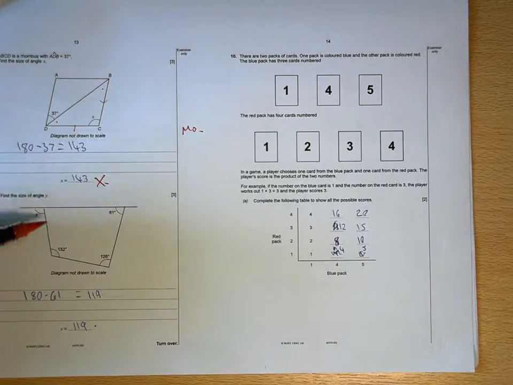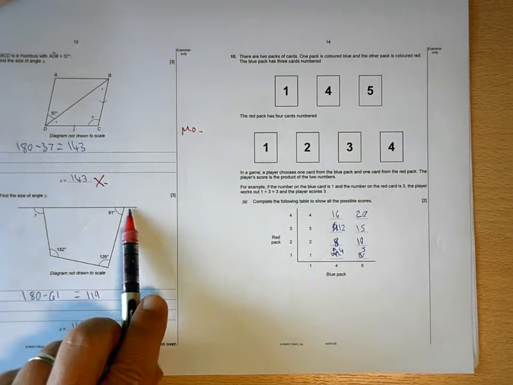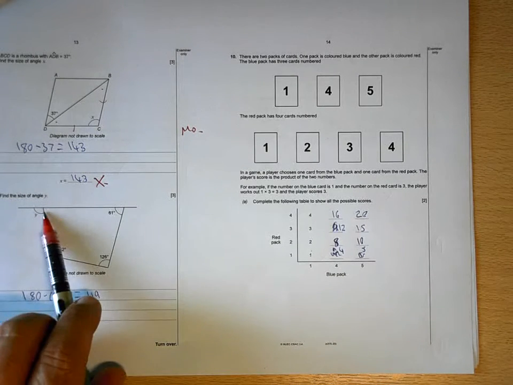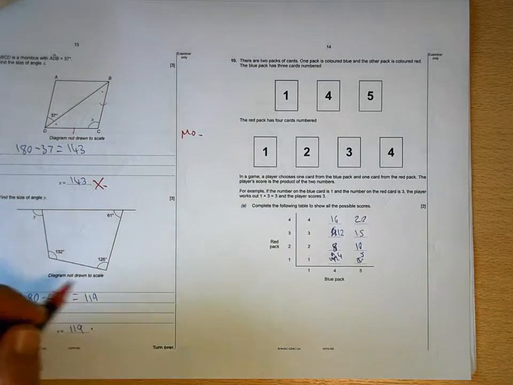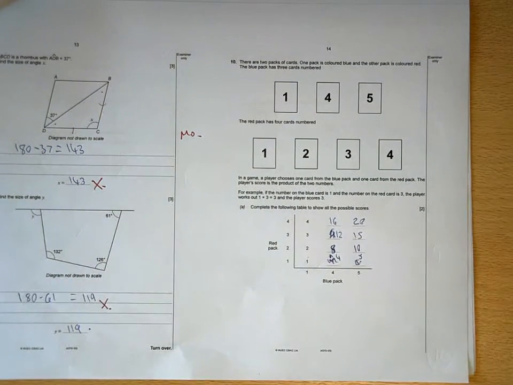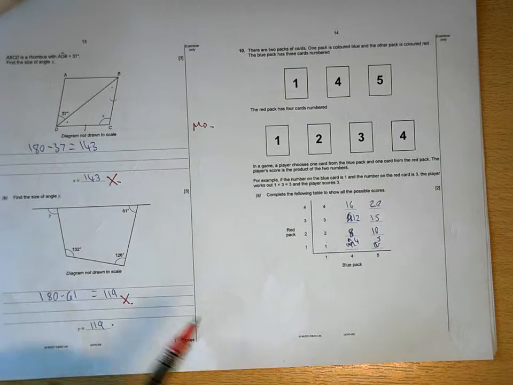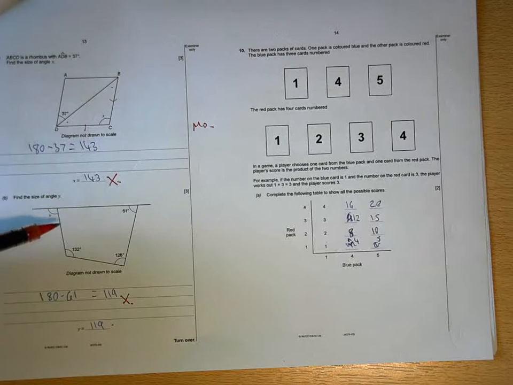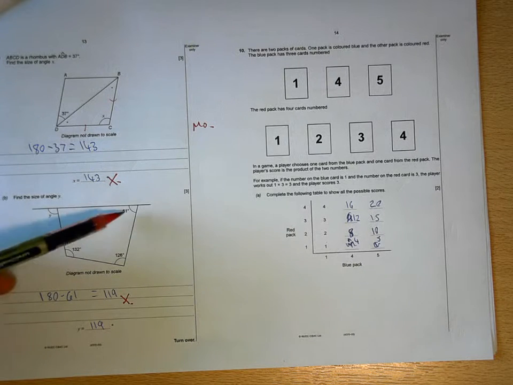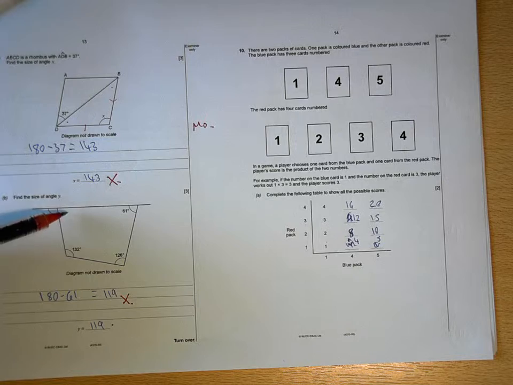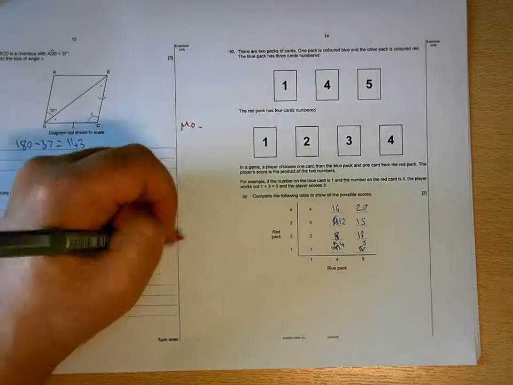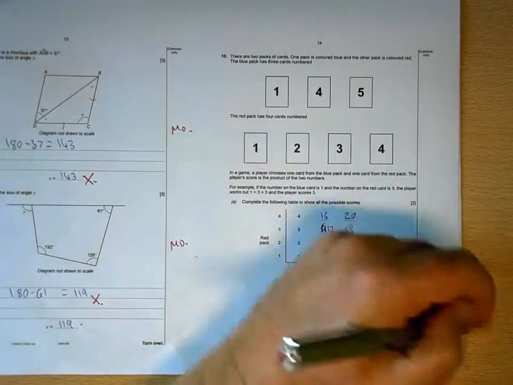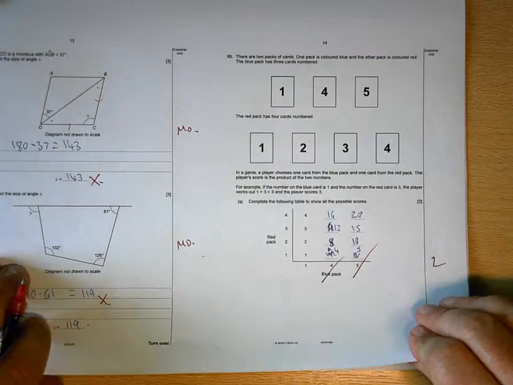With this one, although those are lying on the same straight line, their angles aren't related, because that is related to that on the straight line. So it's not 180 take away 61. The angle property fact you need to know is that the angles inside a quadrilateral add up to 360. So take those away from 360 to give you that one, and then take that away from 180 to get that one. So your method is wrong on both of those, unfortunately. 2 marks for that page.